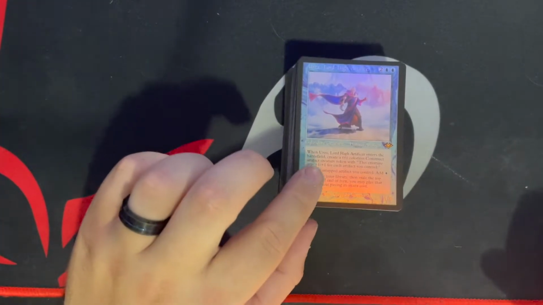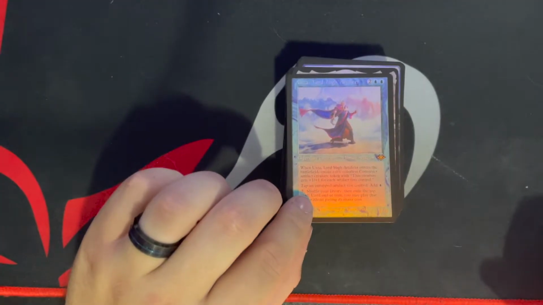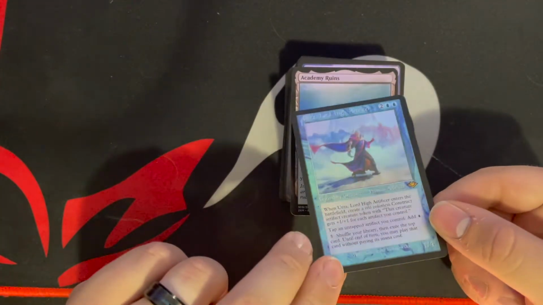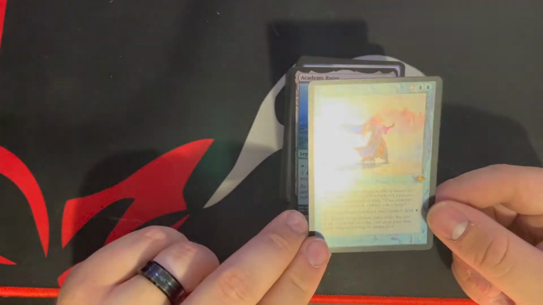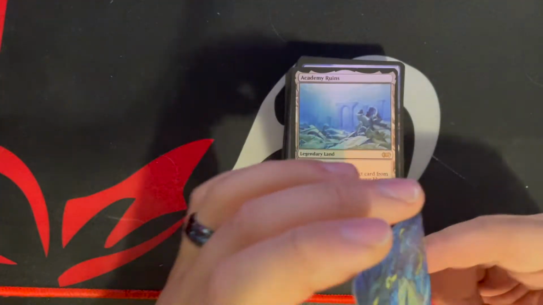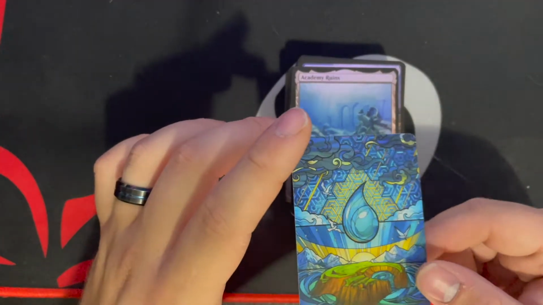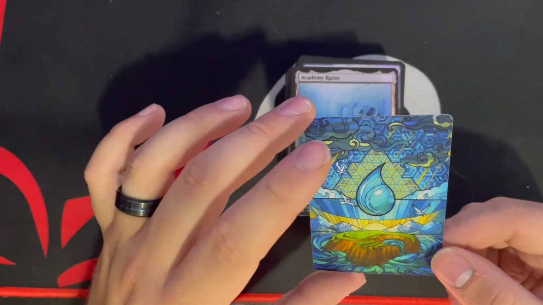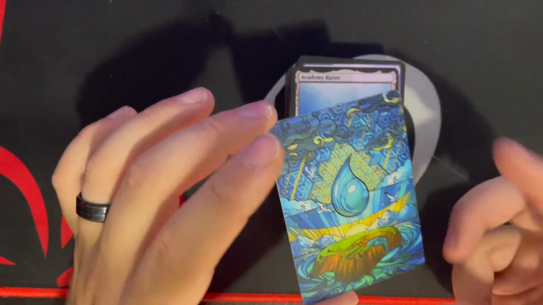Okay guys, the Urza Lord High Artificer deck finally came in, and I gotta tell you, does it look amazing. Like, it's nearly indistinguishable from a regular Magic card. I got these islands from Dominaria United as the backs. I think it looks good for a mono blue deck.